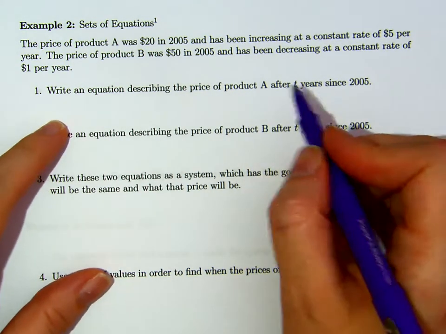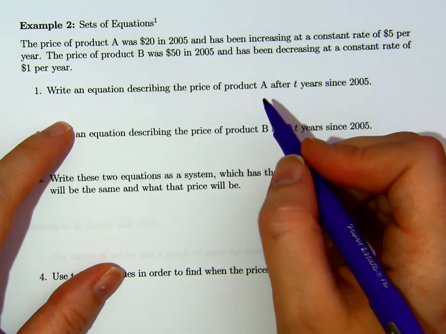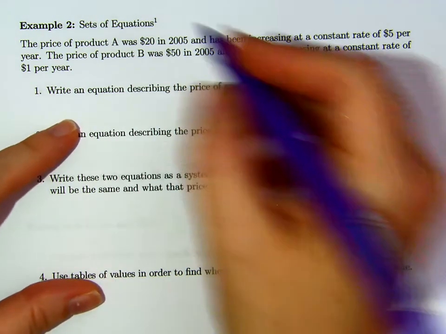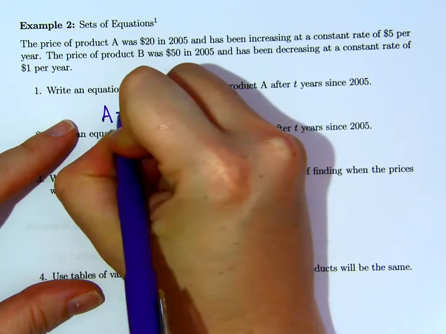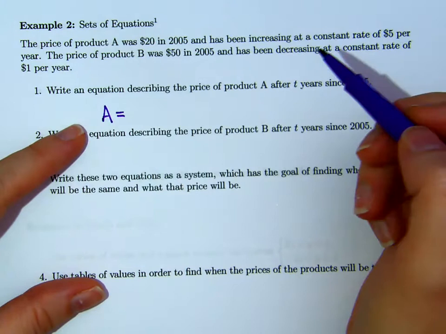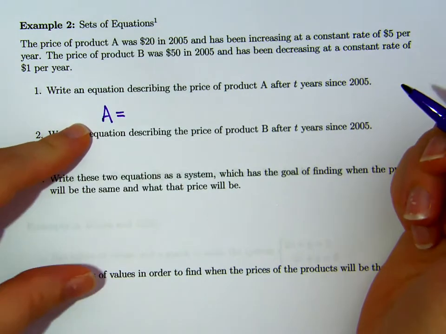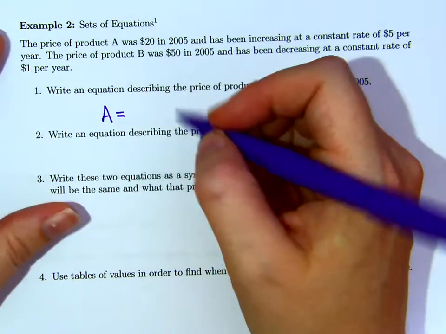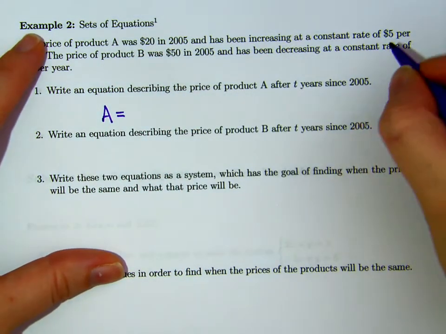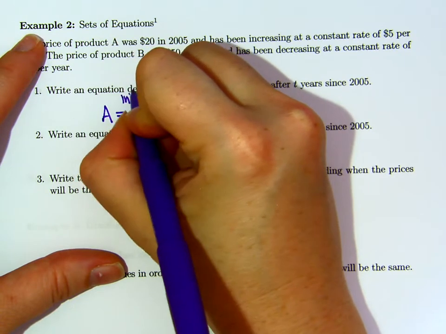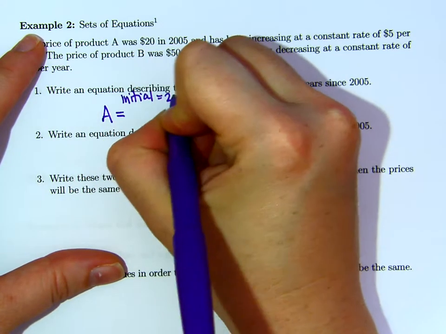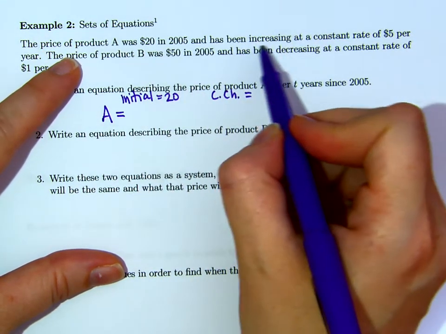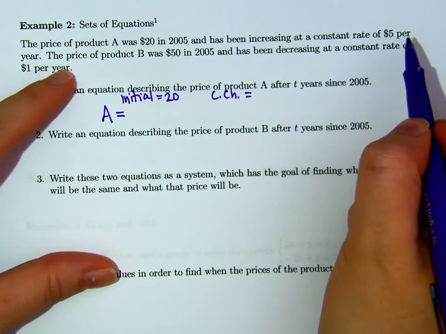Okay, got it. So they gave us our variables. I'll just call it A. So for product A, what is the initial? The initial was 20. So just to have these written down: initial equals 20, constant change equals increasing at a rate of $5 per year.